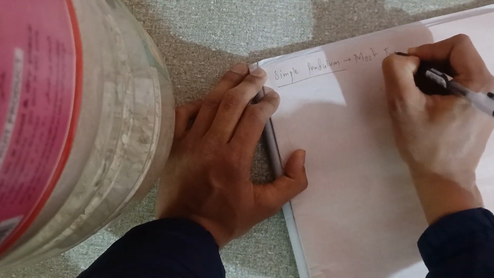Most important. This is the most important part of the chapter. You must never miss this part, and we are going to derive the equation for it, and the total time taken for the motion of the particle, and then we have the graphs of t square versus L and t versus L. So we are going to do that now.